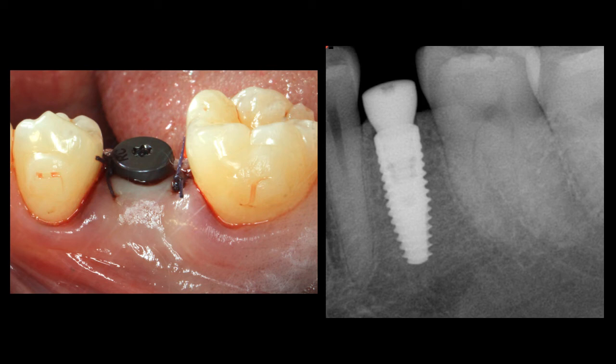I can appreciate the centralized location of this implant in this missing site of number 20. We can appreciate the slightly subcrestal positioning of the implant, and the radiograph has a little bit of a vertical tilt, so I know clinically that I'm only half a millimeter, not so much more than that. We don't need so much more than half a millimeter subcrestal in most situations.